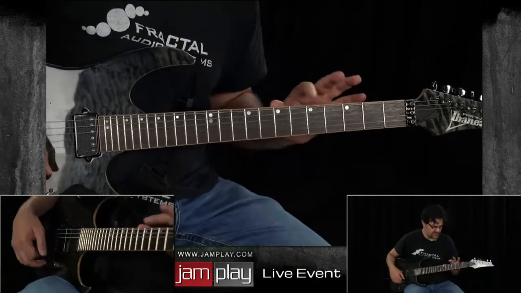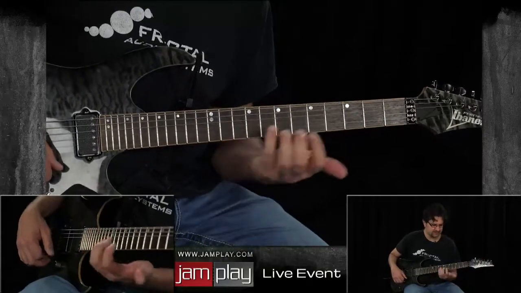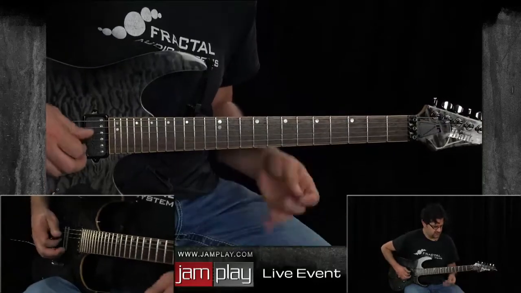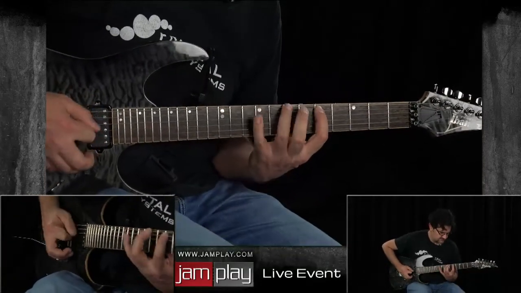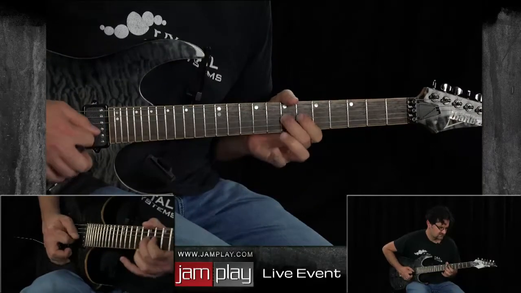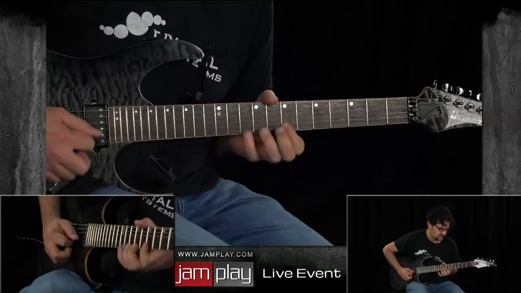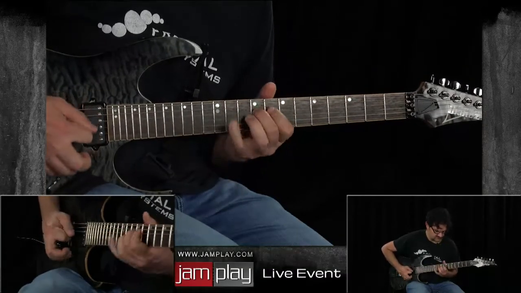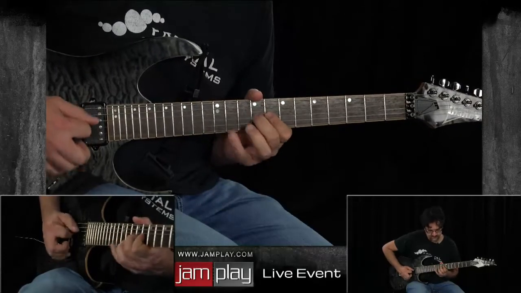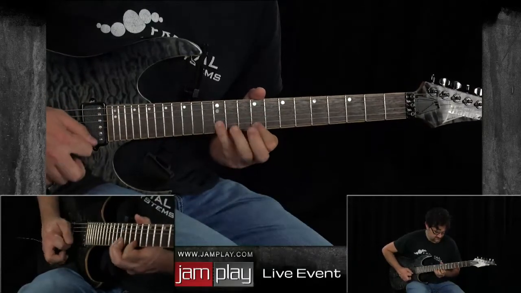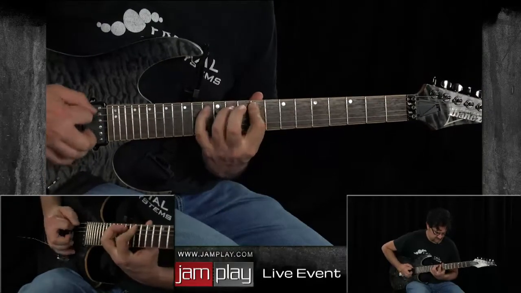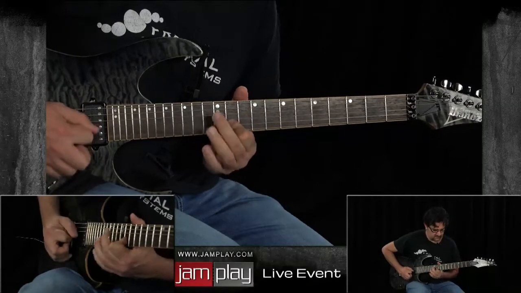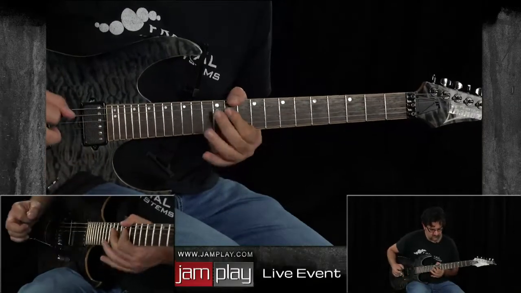Now let's try it on the 5th fret. We'll keep increasing like that, increasing in increments of 2. So start on the 5th, then the 7th, the 9th, and so forth. 7th fret. 9. 11.